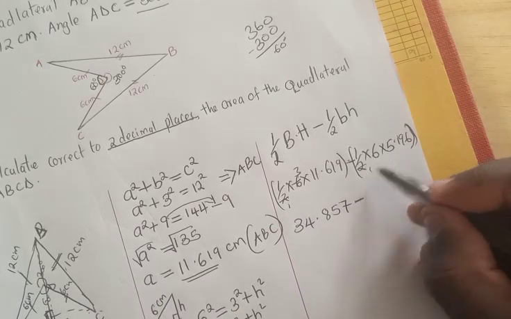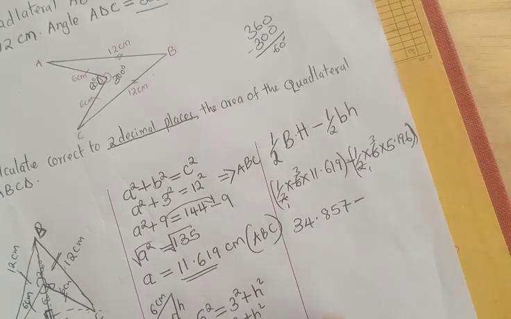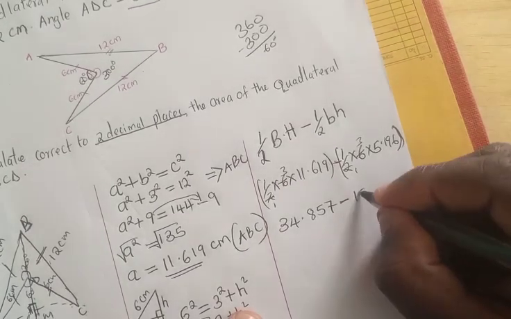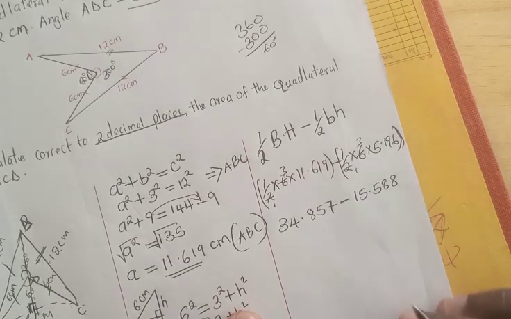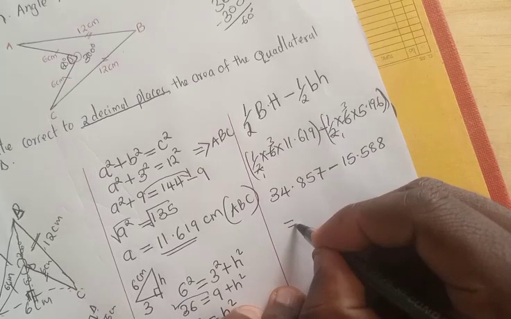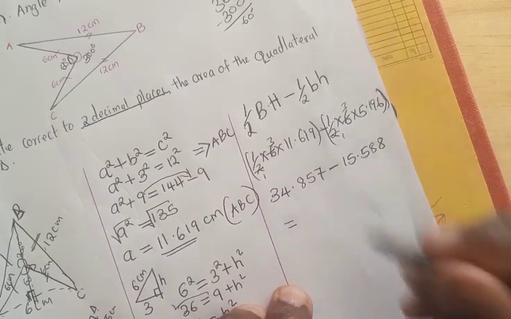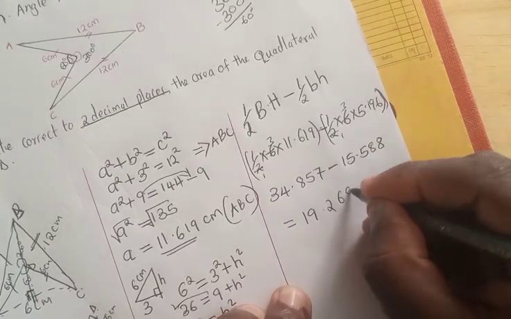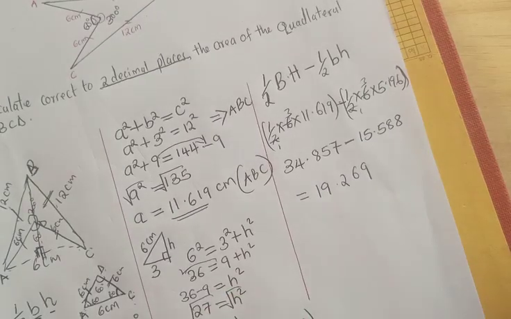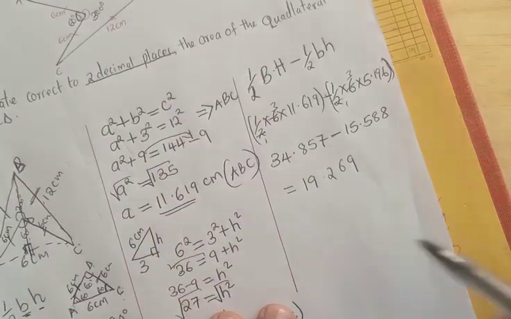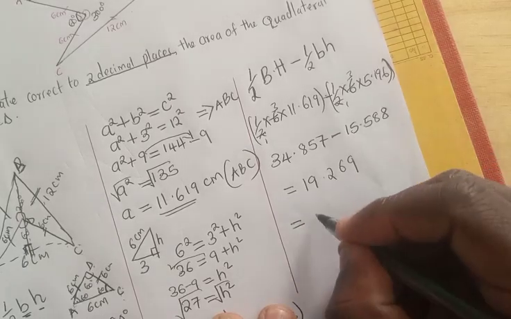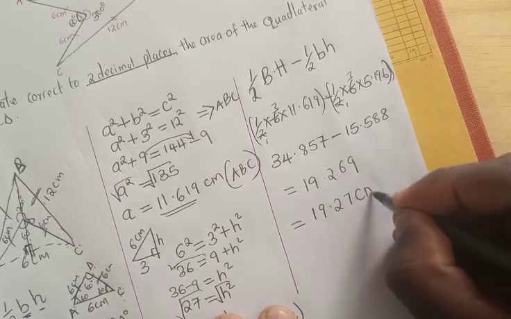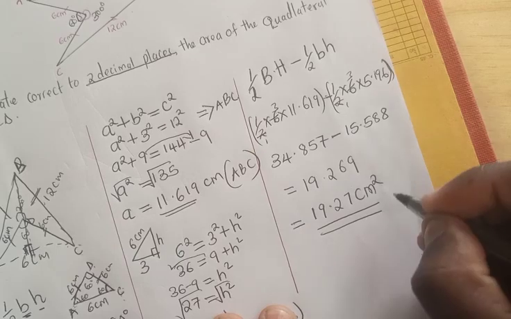Minus 3 multiplied by 5.196, which will give us 15.588. Now when we subtract, we get 19.269. But remember, our question was to 2 decimal places. So we write this one to 2 decimal places, which will be 19.27 square centimeters. Thank you.